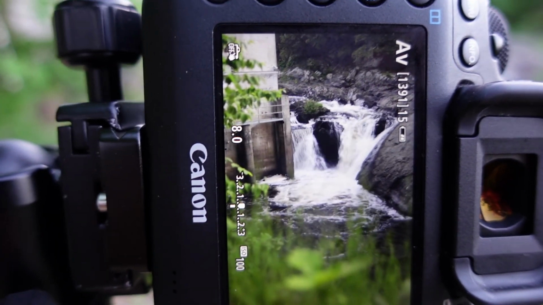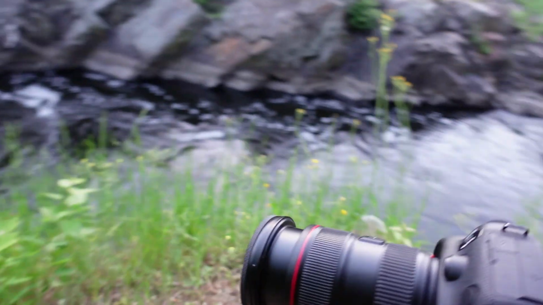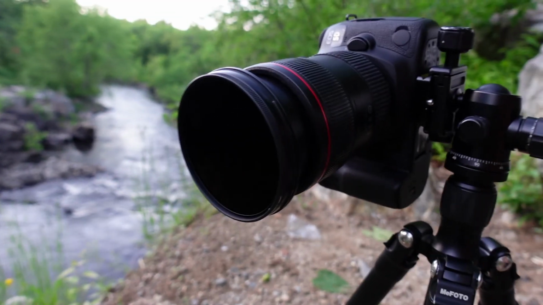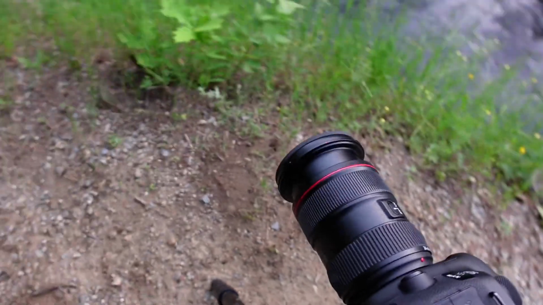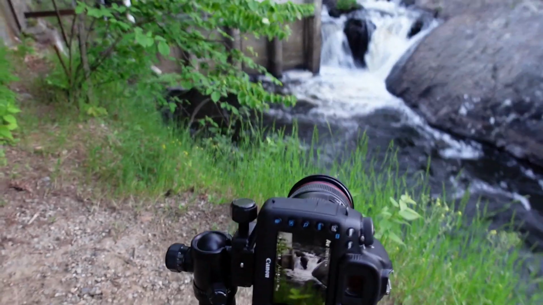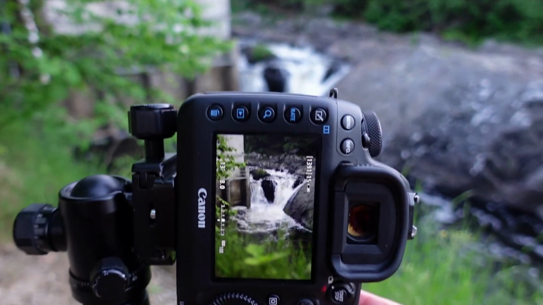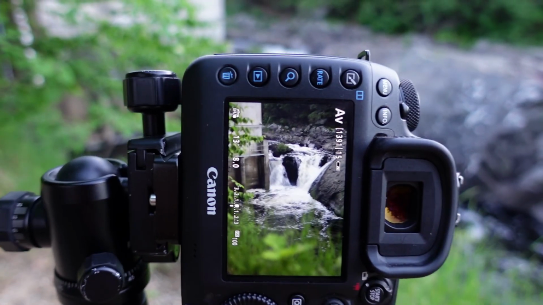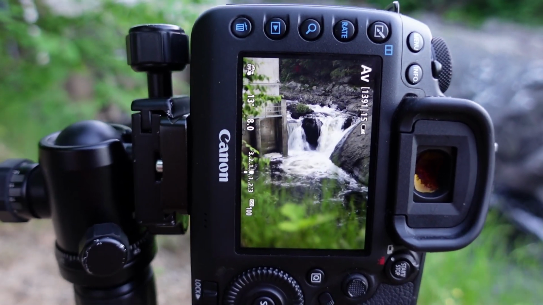So f8 aperture, ISO 100. I have the ND filter on there, 6-stop ND filter, so it's tricking the camera to think that it's actually darker, so it will give me a longer exposure. Right now it's telling me that it's gonna take 13 seconds to capture this image.